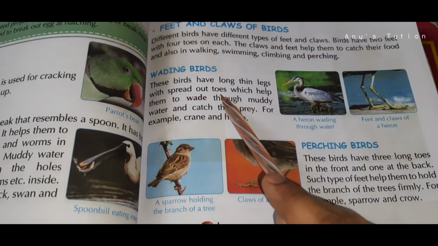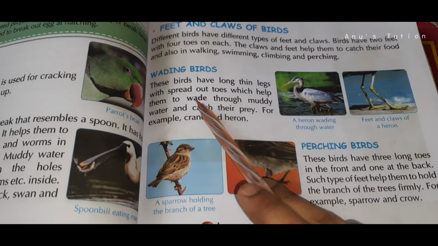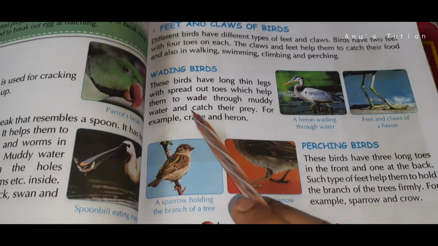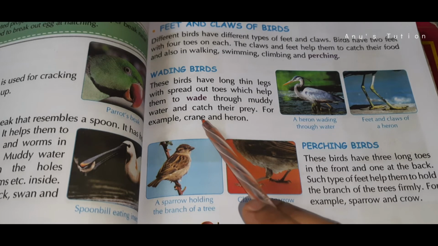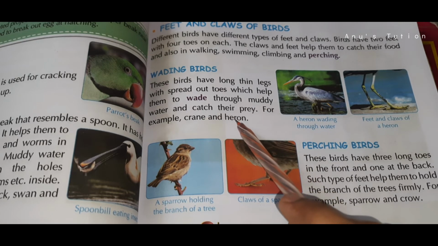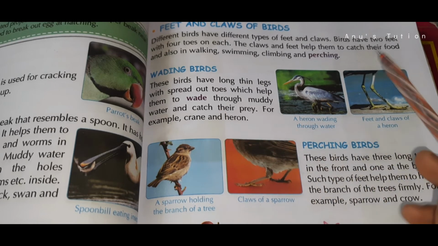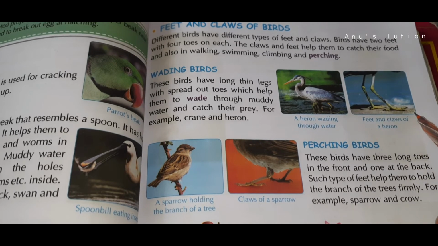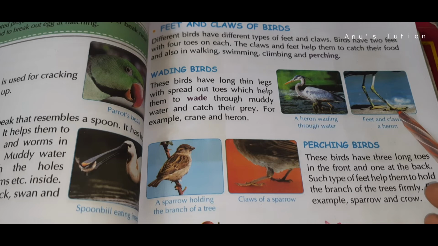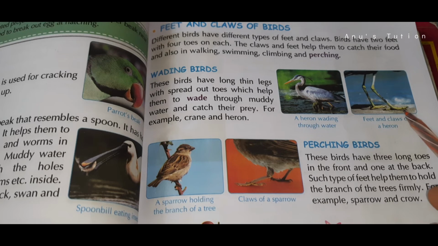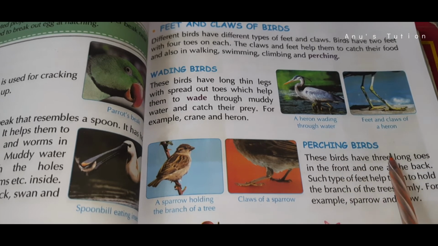These birds have very thin legs with spread out toes which help them to walk through muddy water. Though the water is full of mud, they have the capacity to walk in the water and catch their prey. Prey is nothing but their target, meaning fishes, insects. For example, crane and heron. See here, a heron wading through water, feet and claws of a heron. These type of legs help the heron to catch their prey, meaning insects or fishes.